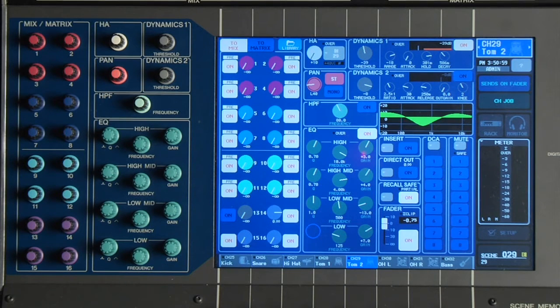Now we'll go find a spot where the toms are playing more. And we'll turn everything else off just so you can hear those toms. So I'll turn the reverb off just to let you hear the difference.